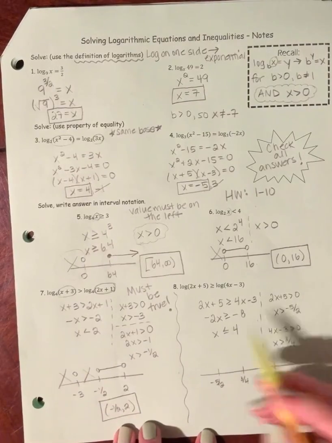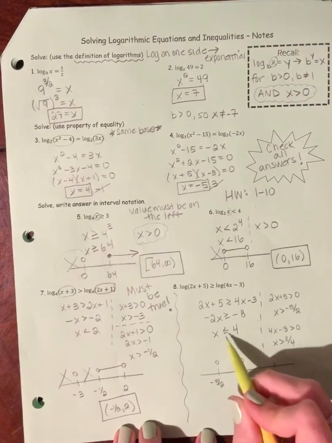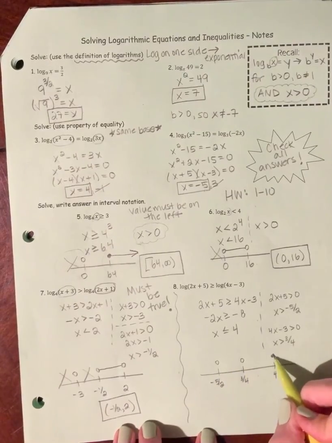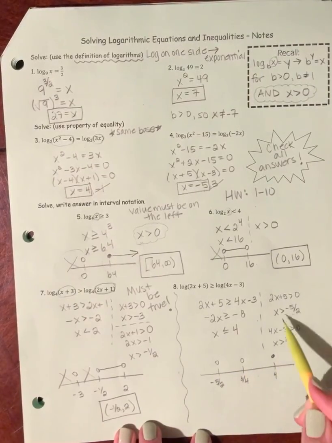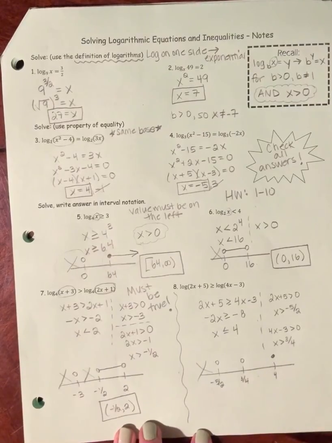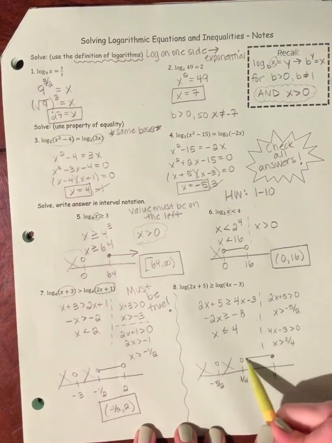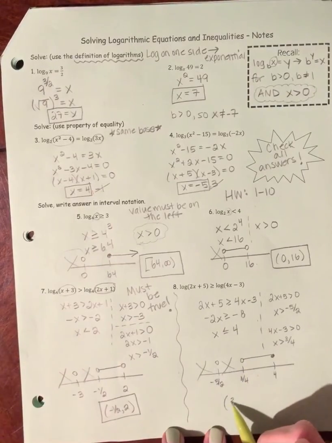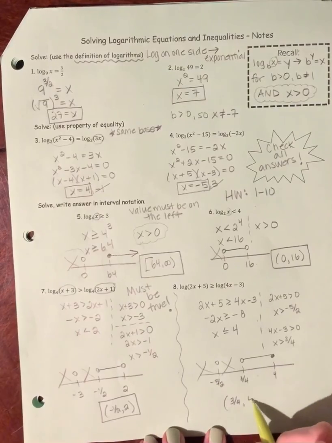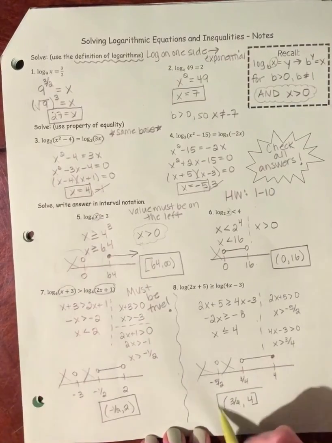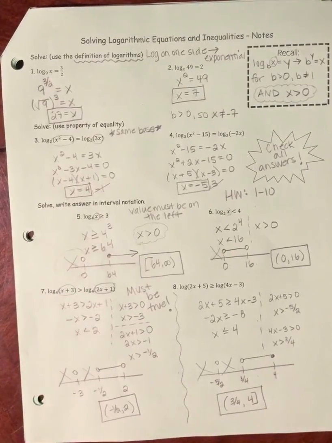Open circles, x less than or equal to 4, closed circle. Greater than negative 5/2, greater than 3/4, less than or equal to 4. So hopefully your solution is the interval from 3/4 to 4.